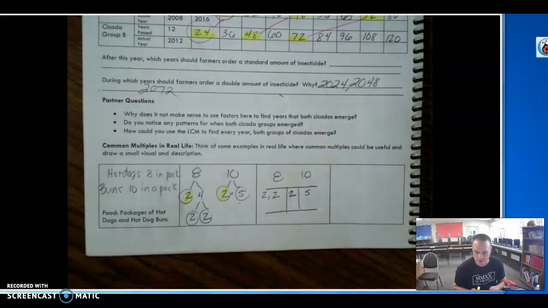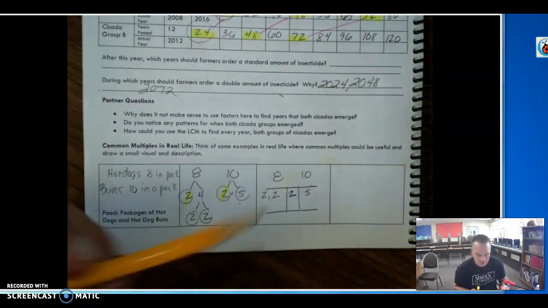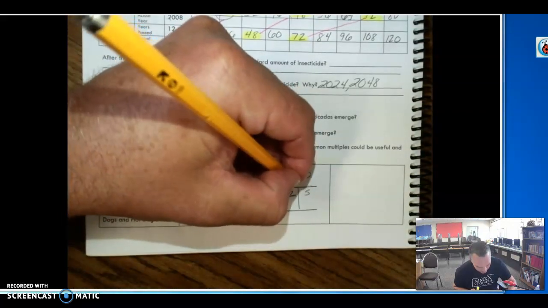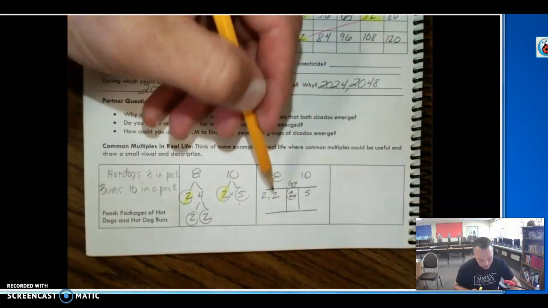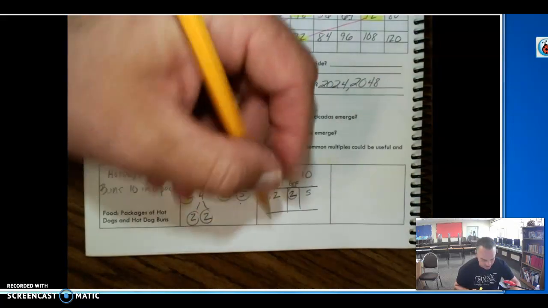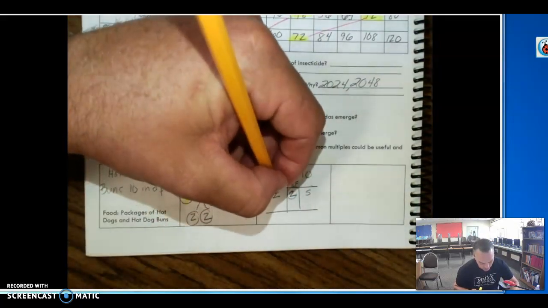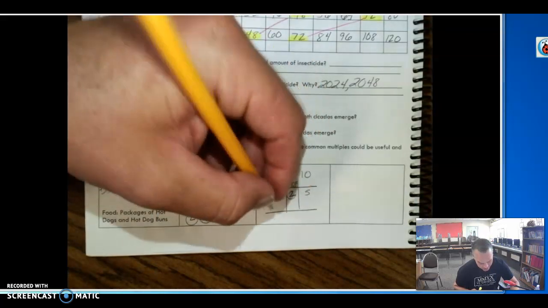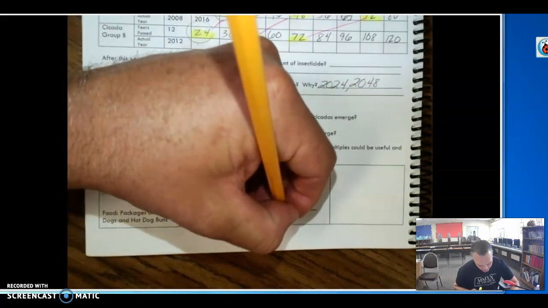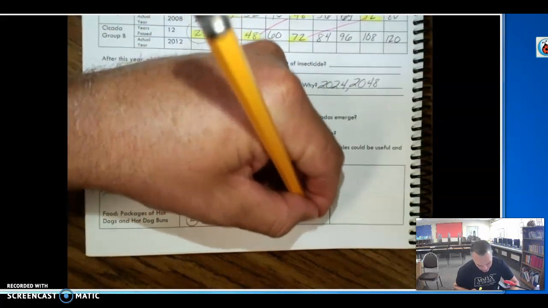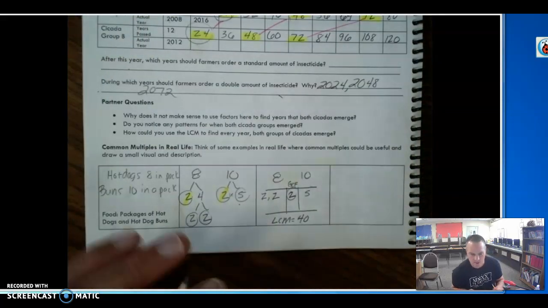Now I just multiply straight across. So the GCF is right here. GCF is 2. But now I'm going to multiply all these numbers to get the LCM. So it's going to be 2 times 2 is 4, times 2 is 8, and 8 times 5 is 40. Okay, so that's a quicker way of doing it if you have big numbers.